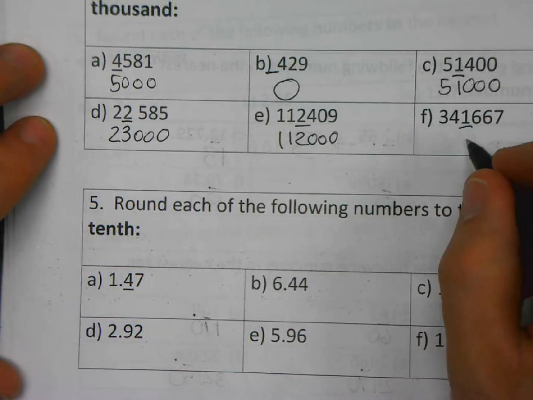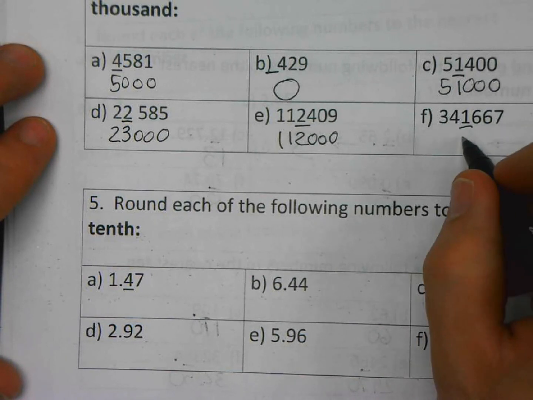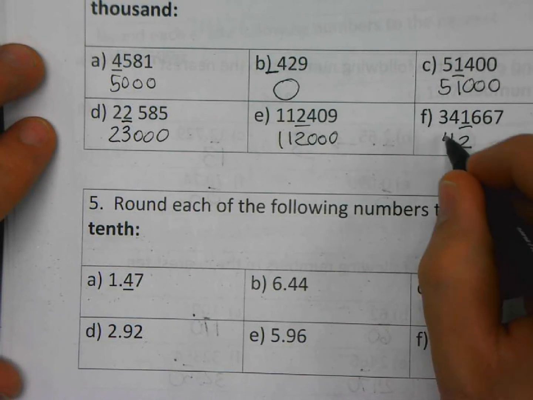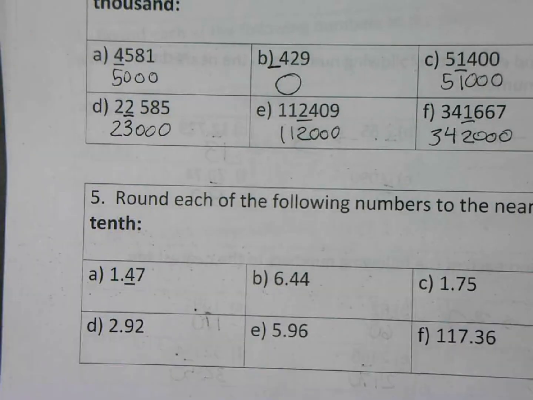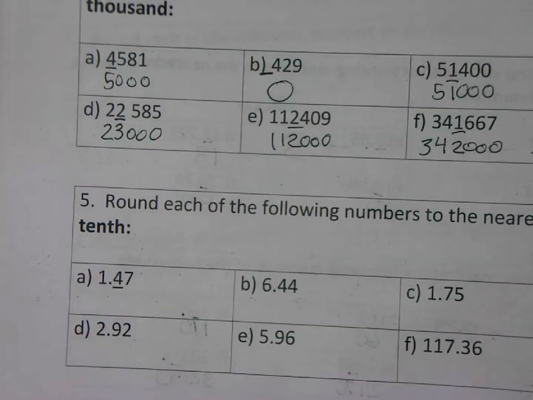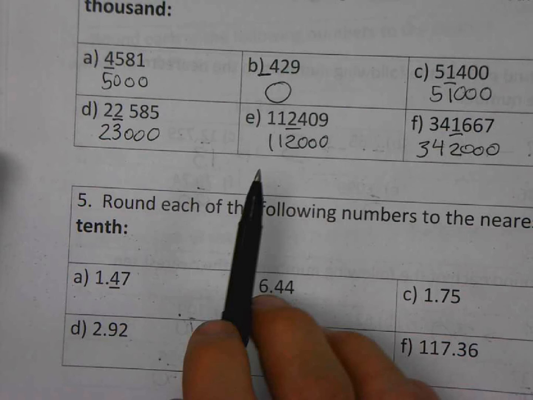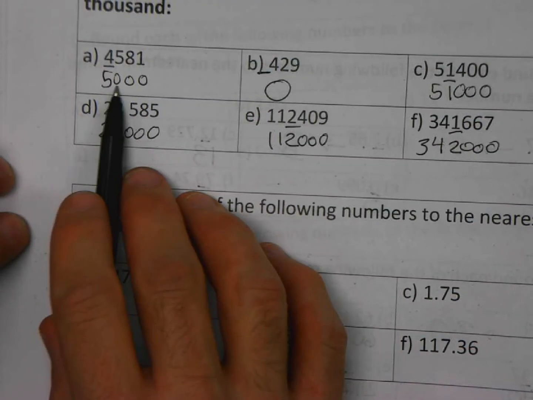Underline the 1. The next number is a 6. That means we add 1 to that 1 and we get 2. Copy the 4, copy the 3. 0, 0, 0. It should be noted here that all of our answers end in 3 zeros.